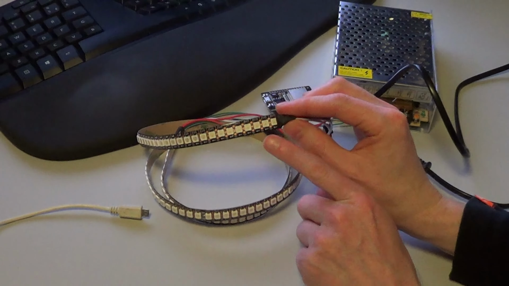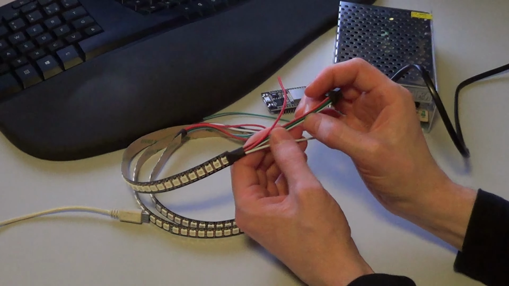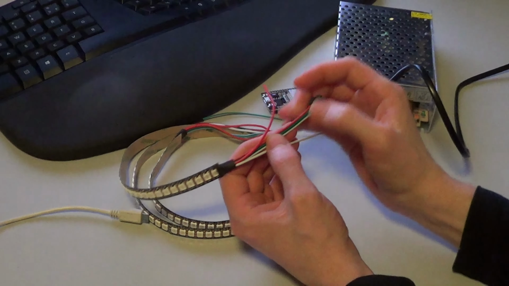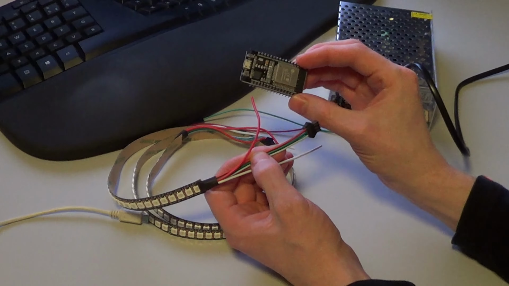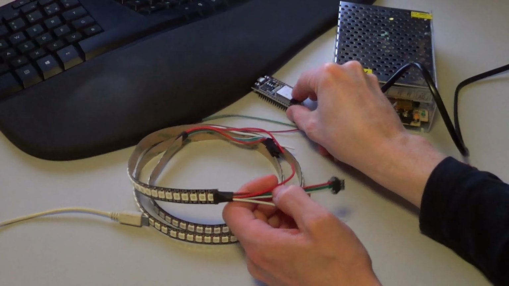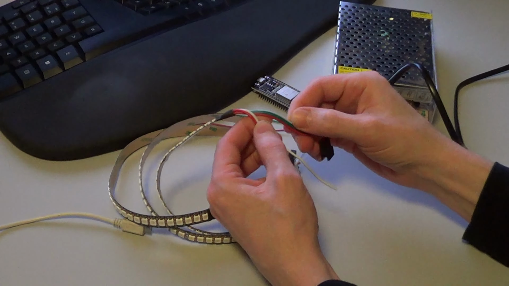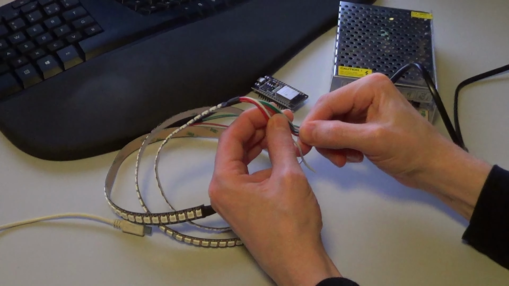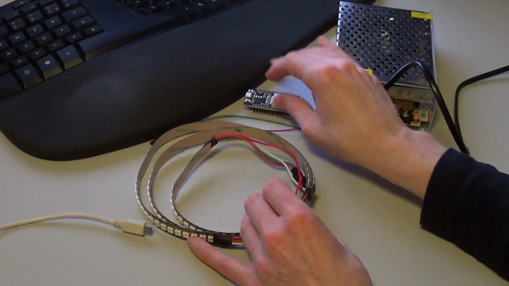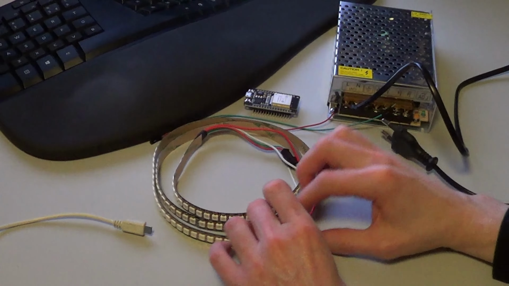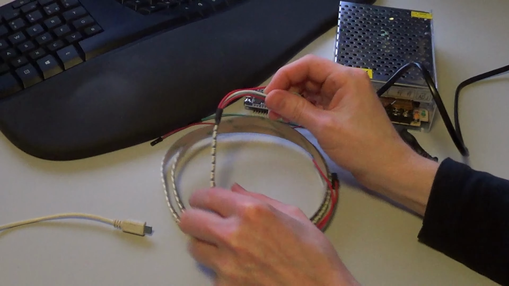So if the arrows are facing that direction, that means that this green cable is the data cable that has to be connected to one of the digital input-output pins of this ESP32. And if you would connect this green cable, then it wouldn't do anything. The code would not go into the Ledstrip, because the direction is from here to this side.